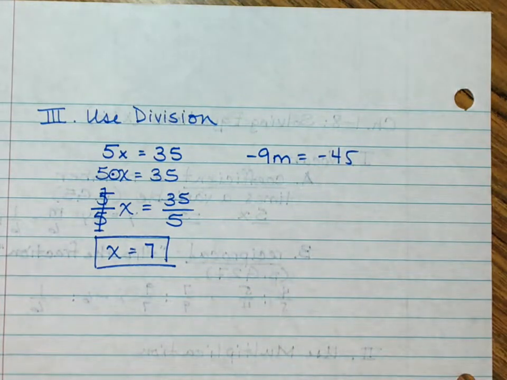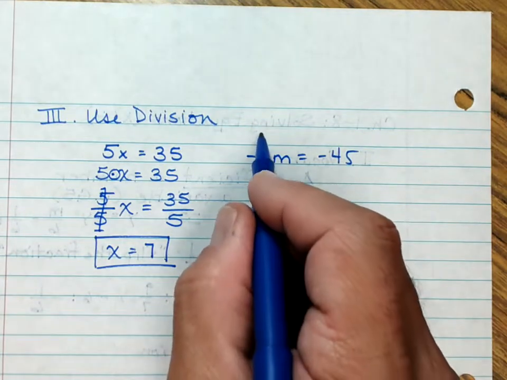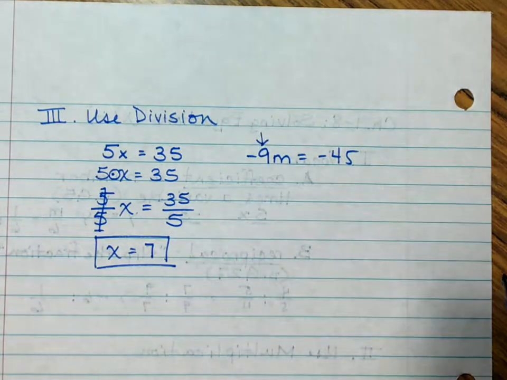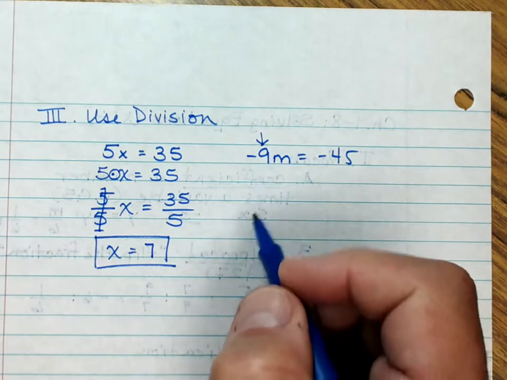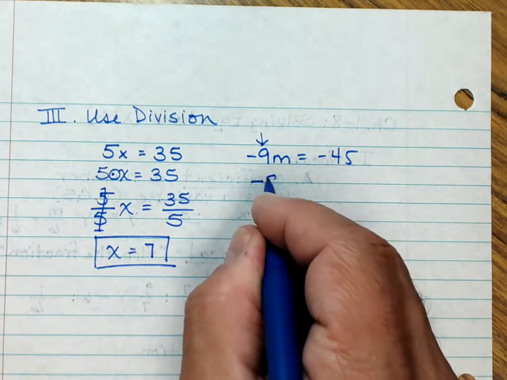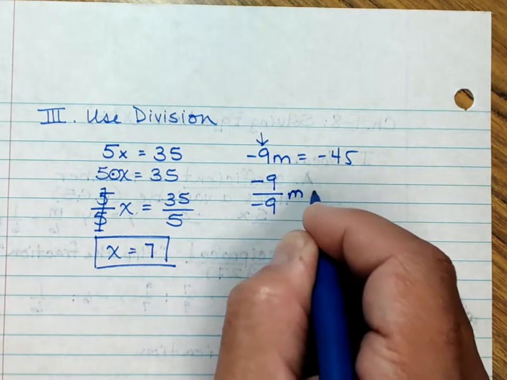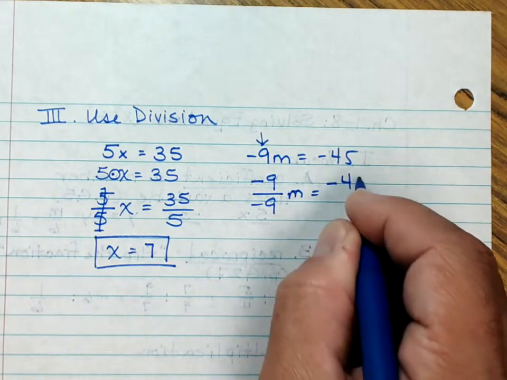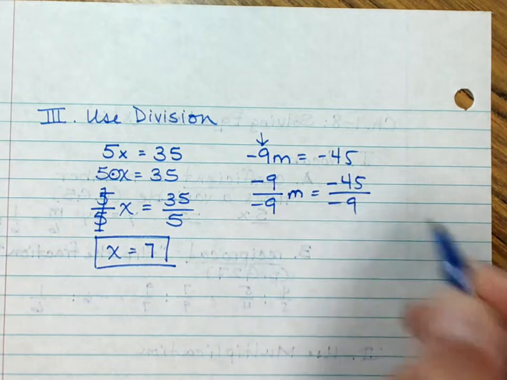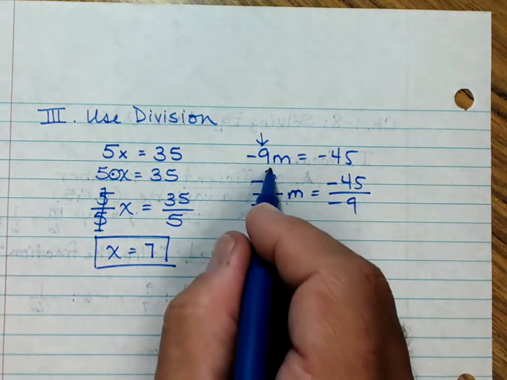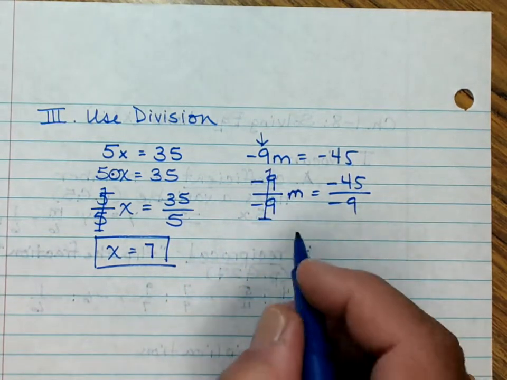Negative 9m is equal to negative 45. So my coefficient is negative 9. I'm multiplying by a negative 9. So I'm going to divide by a negative 9, and I'm going to divide both sides by a negative 9. Negative 9 over negative 9 is 1.